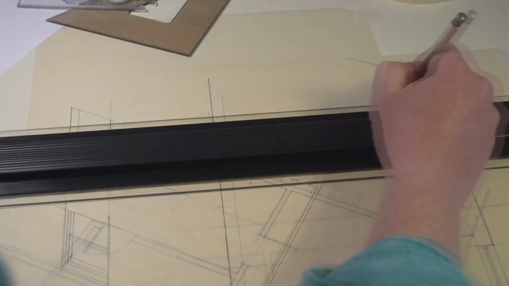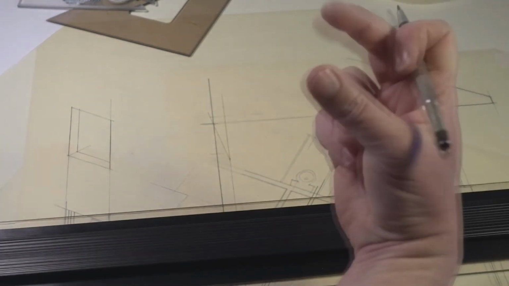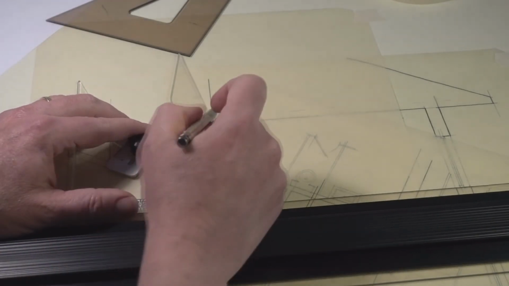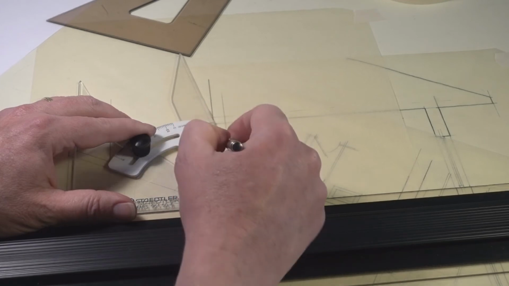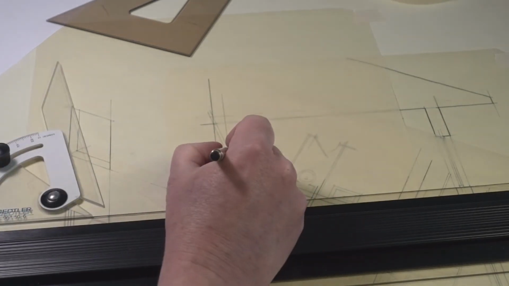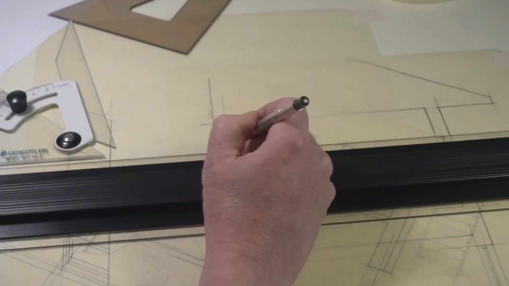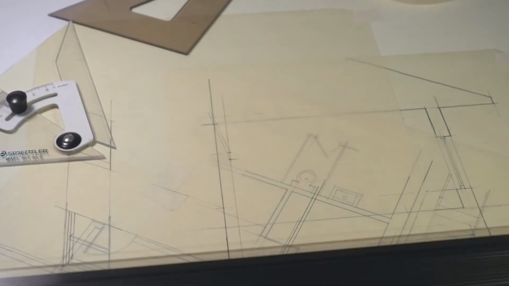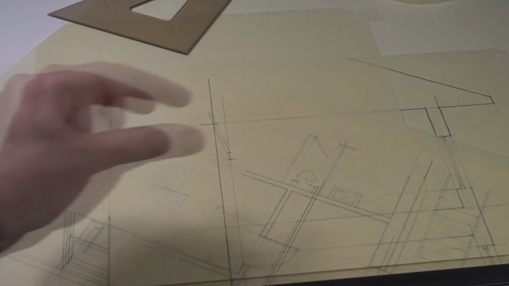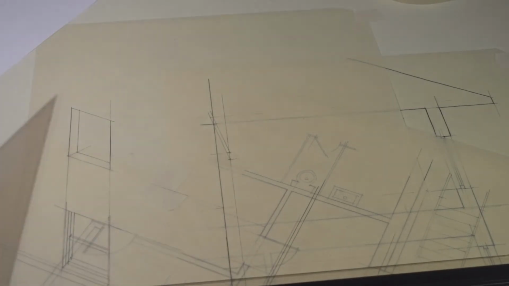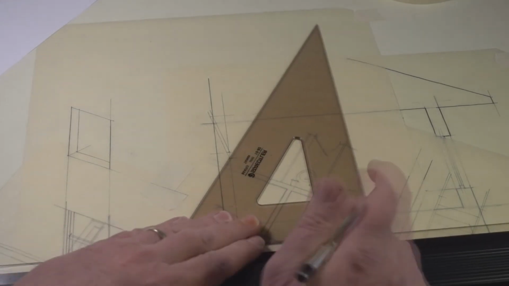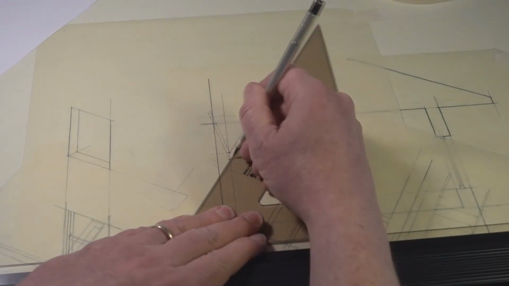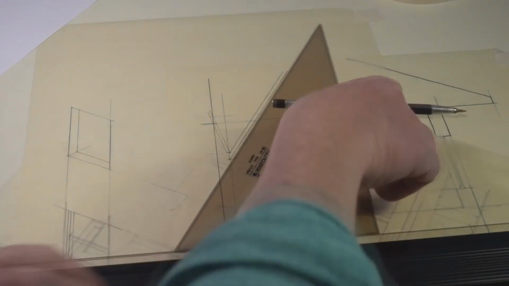I can bring over this dimension, which is the thickness of the roof, or at least a guess at that, and do, again, the same thing with this angle. Carry that down, and now I've got the thickness right there. Give myself a couple of little tick marks right there and right there. That is the thickness of that roof. Now I can come right back with my triangle here. Draw that going up there, and that going up there.